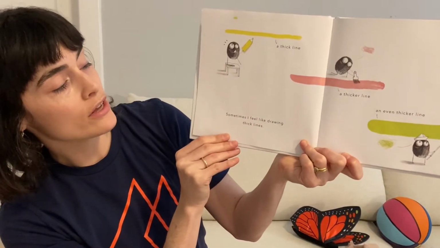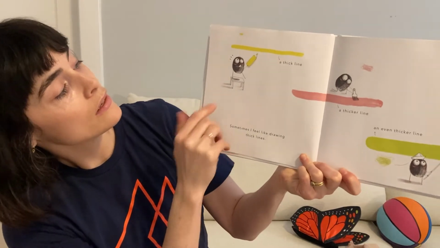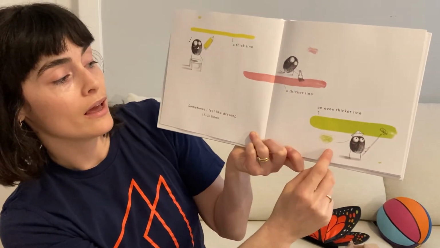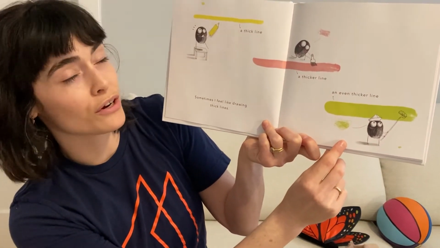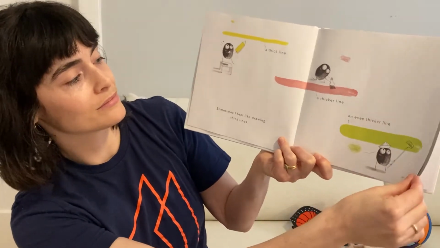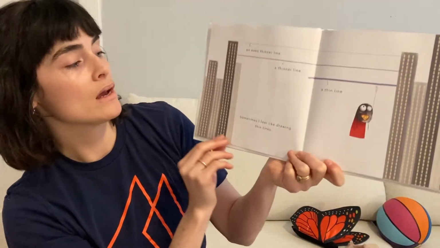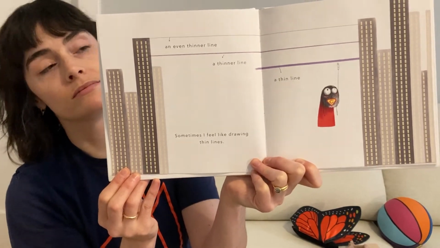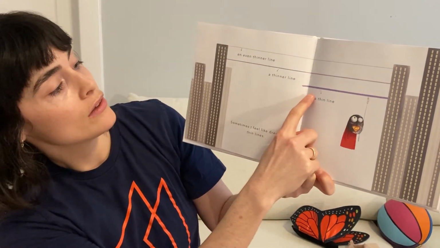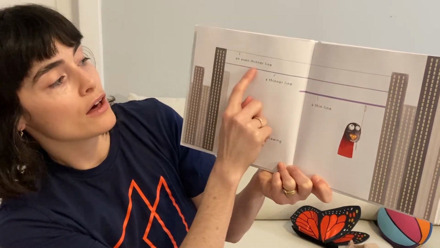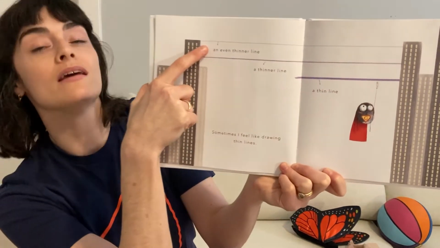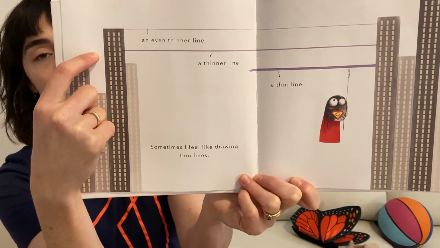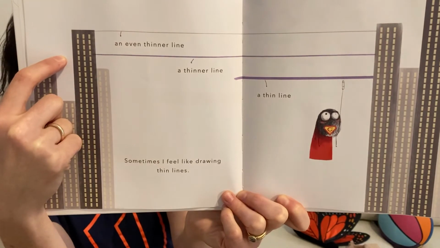Sometimes I feel like drawing thick lines. So here's a thick line, a thicker line, and an even thicker line. Sometimes I feel like drawing thin lines. So here is a thin line, a thinner line, and at the way top, an even thinner line. That is very thin.